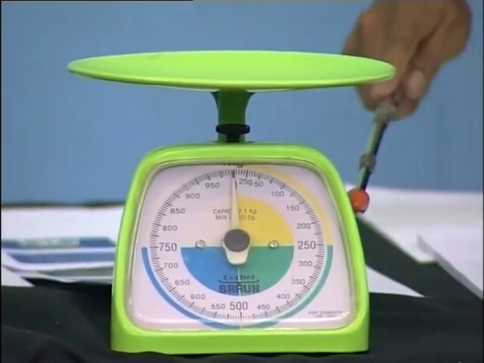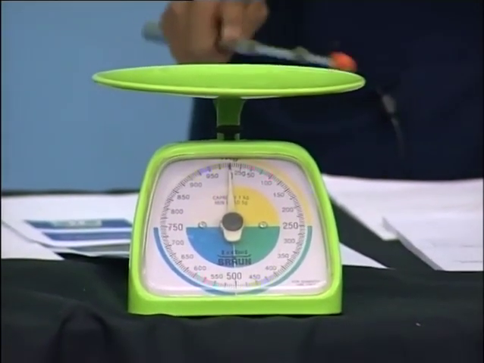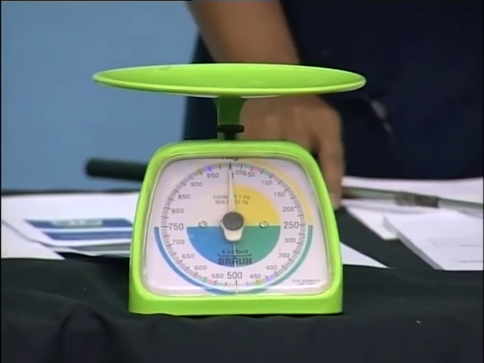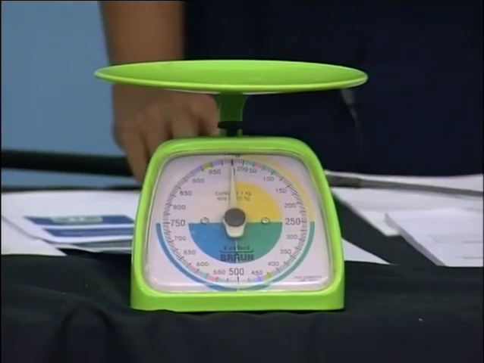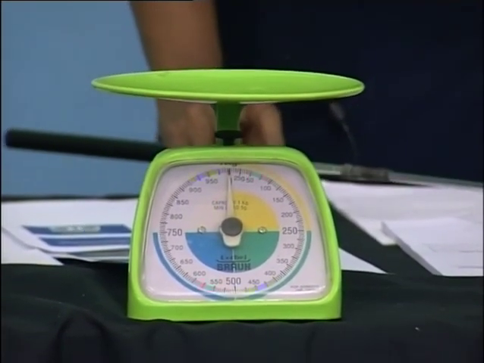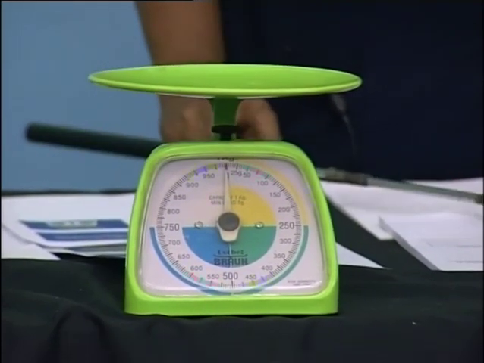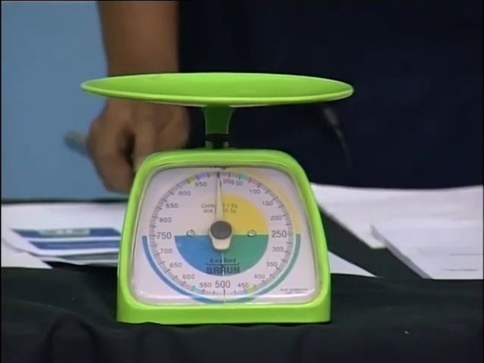This is a postal weighing scale. Postal comes from the word what? Post office, where you can weigh envelopes or anything that you are going to send to your relatives or whoever, right? So this is used at the post office. That is why it is called a postal weighing scale.